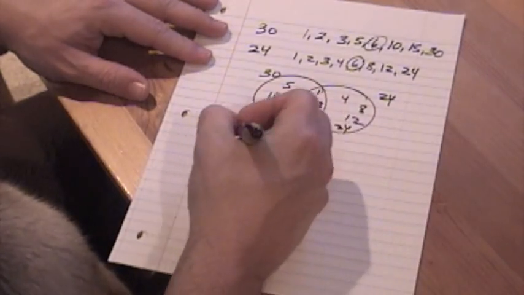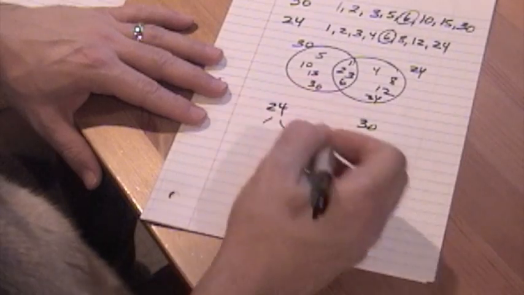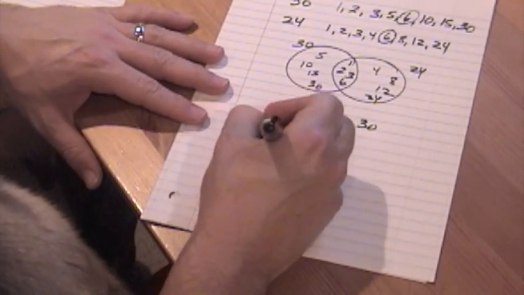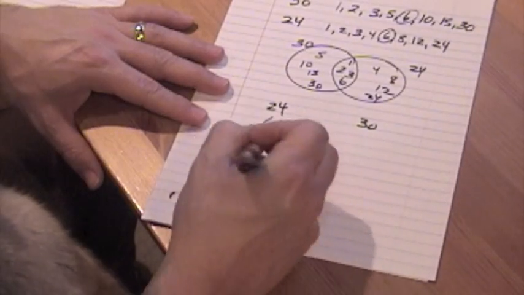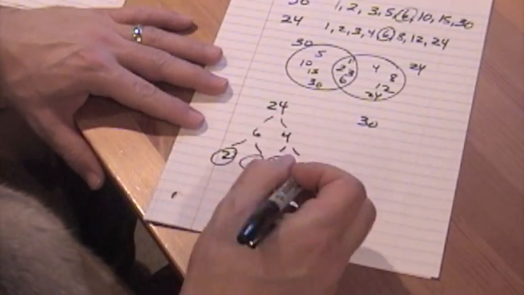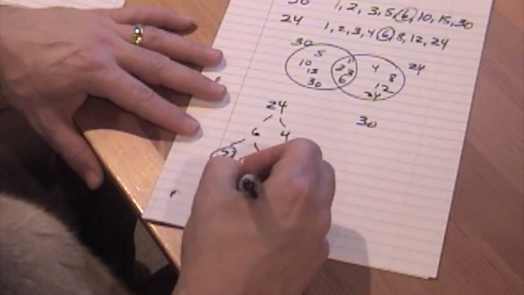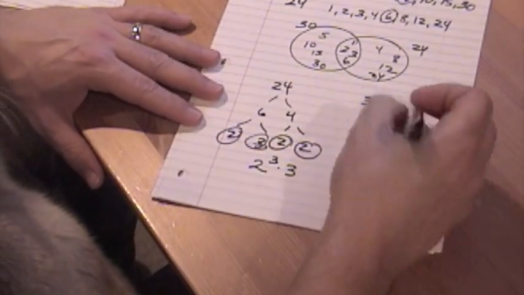But again, the same thing can be done with prime factorization. If you had 24 and 30, two factors of 24 are 6 and 4. 4 is 2 and 2. And factors of 6 would be 2 and 3. So the prime factorization of 24 is 2 to the third power times 3.